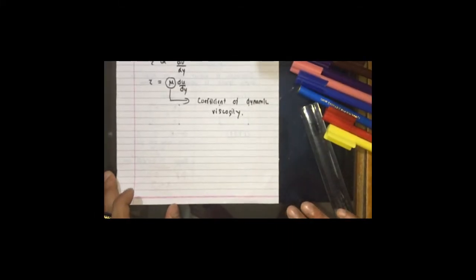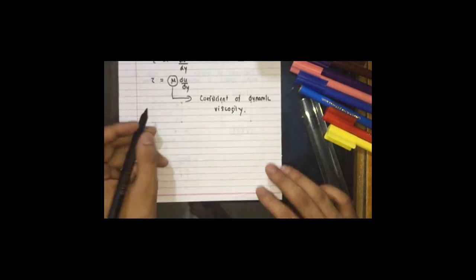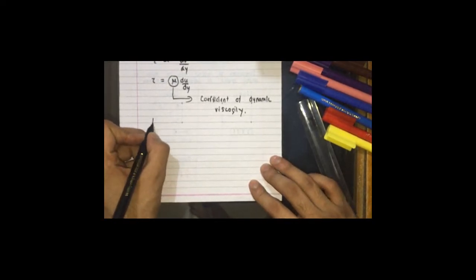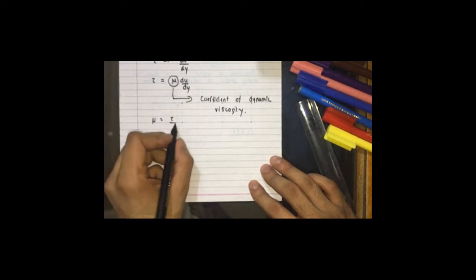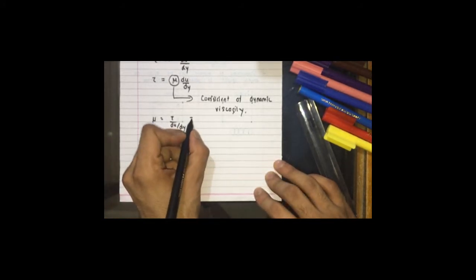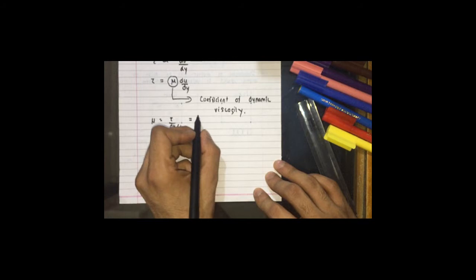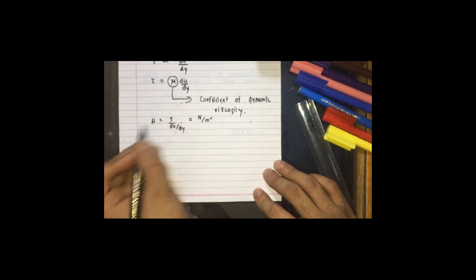Now let's talk about the unit of the coefficient of dynamic viscosity. Separating this, we get tau divided by du by dy. Now we can write it in terms of units: the unit of shear stress is Newton per meter square.